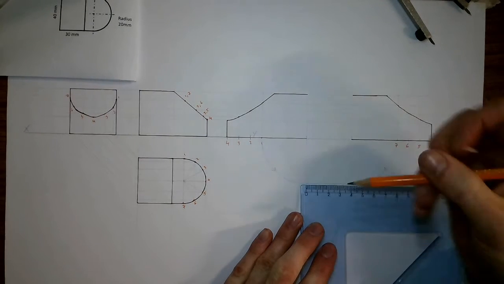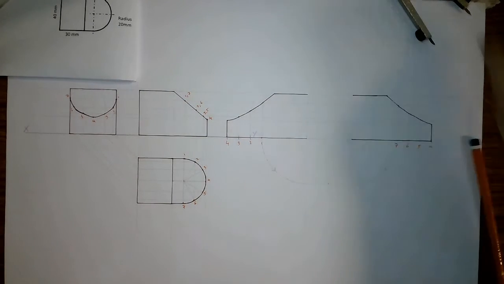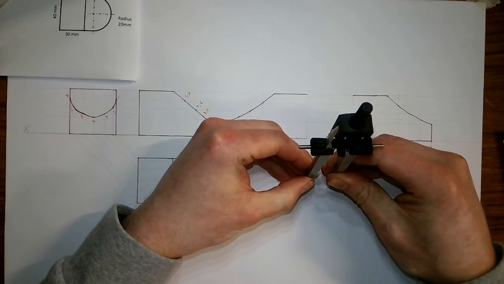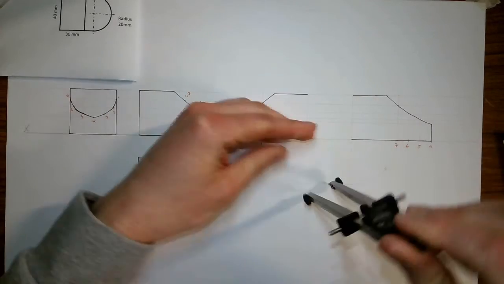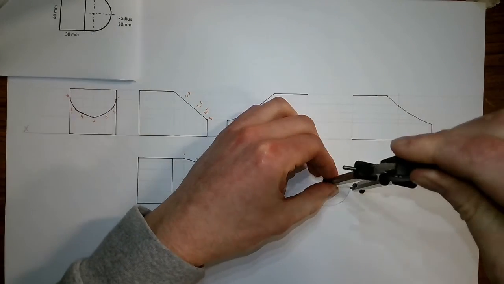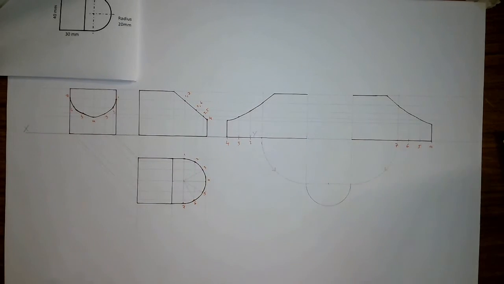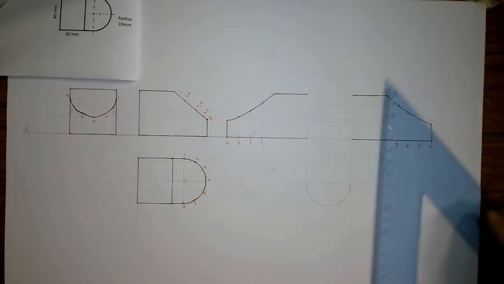So just get your center point. The center point will be at 20. Get your compass, set it to radius 20, and draw your arc like that. Then you can darken on them lines. Okay, so that's what the base would look like.